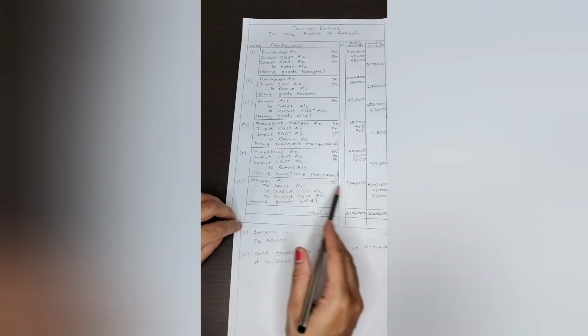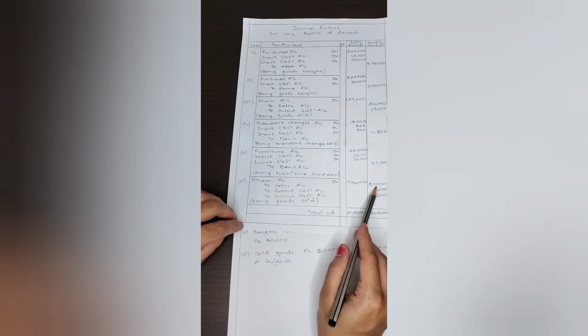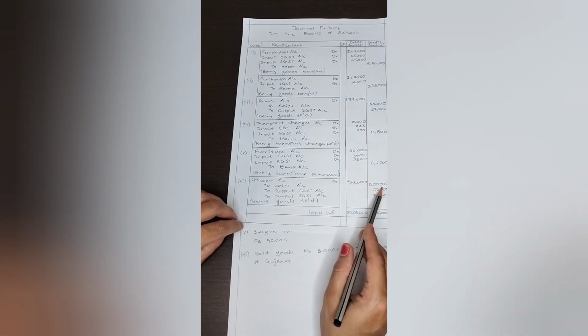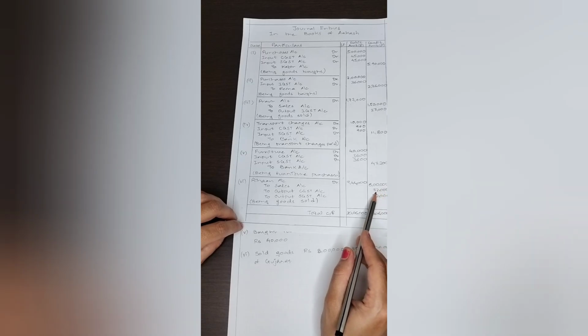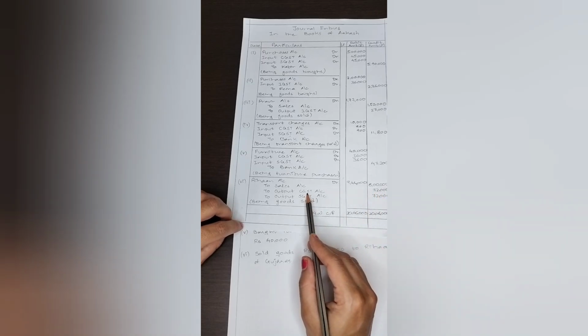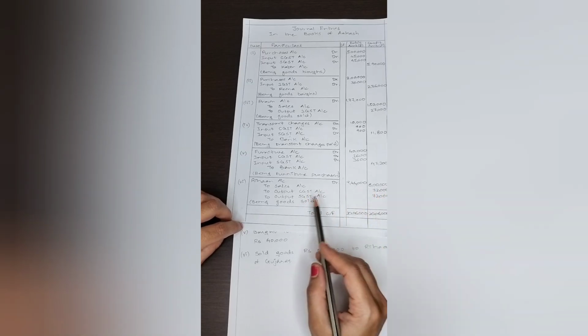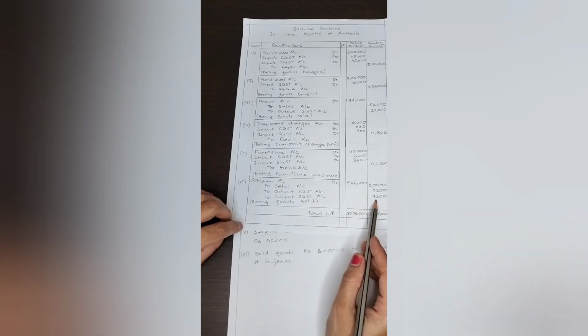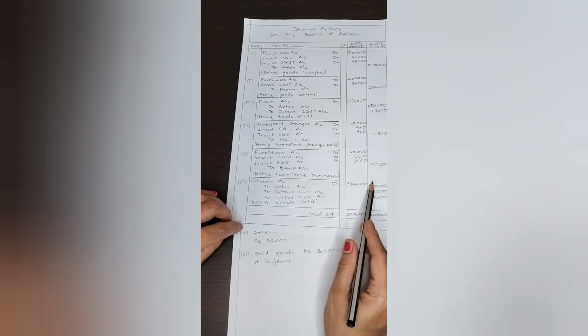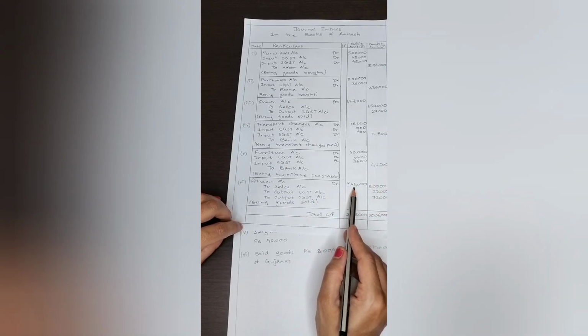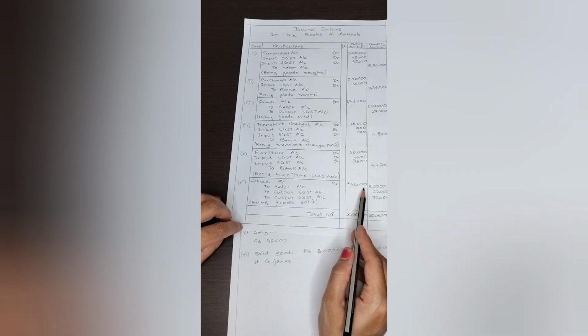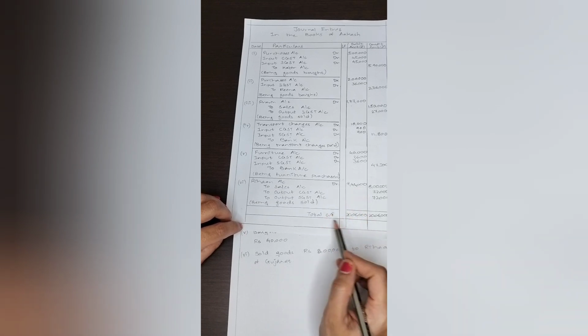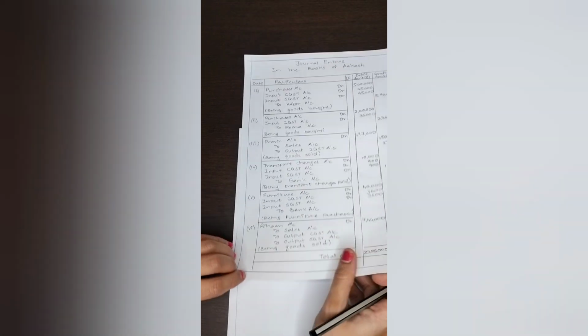How much amount is he selling? He is selling 8 lakh worth rupees of goods. He will collect 9% CGST, that is 72,000. 9% SGST, that is 72,000. So in total, Rihan is supposed to pay 9,44,000. We will carry forward this balance and now we will do the working.